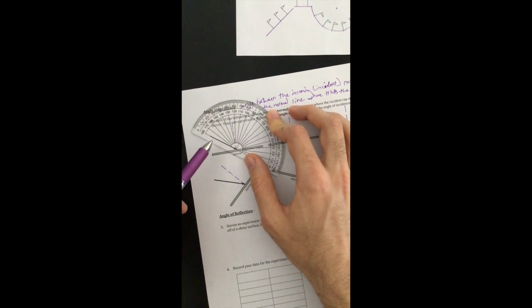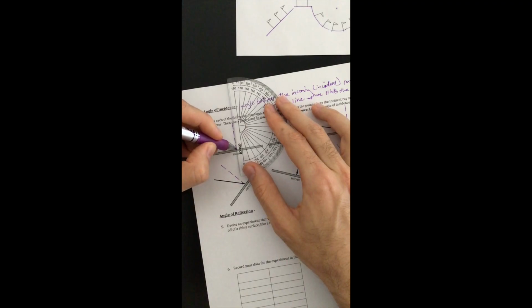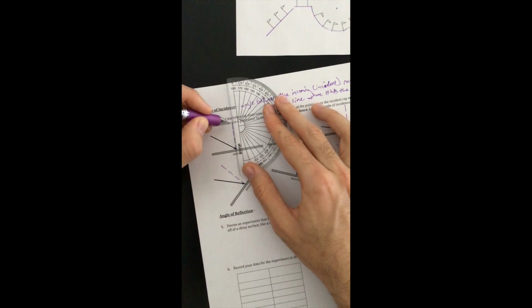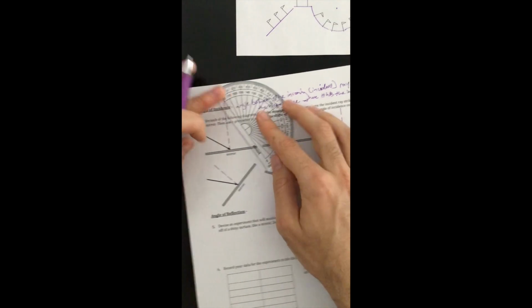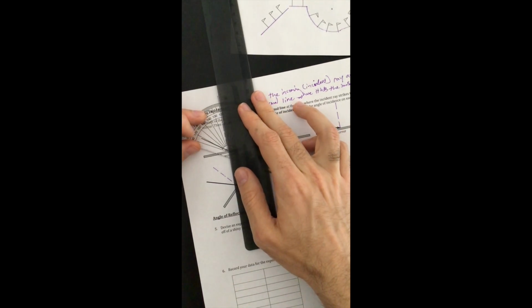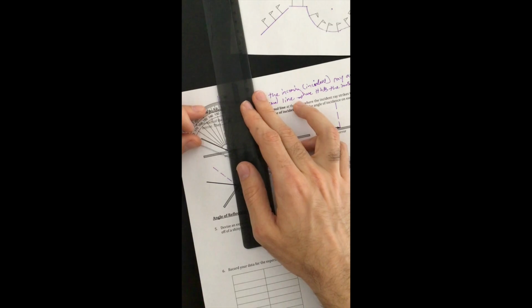Okay, so I'm lining that 0 degrees up right here. And then I would measure, where does my normal line end up? And you might be like, ooh, I didn't draw my normal line long enough. You can extend that if you want. Other things you can do is if you have another straight edge or a pencil, you can put it right along the normal line to help extend it for you so you can see what's going on there. Right, but I've drawn it.